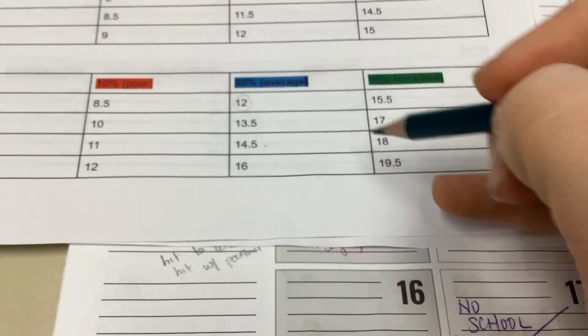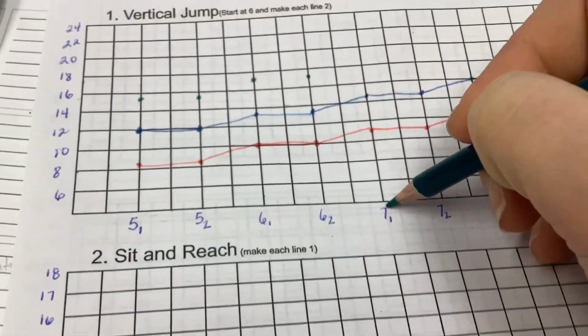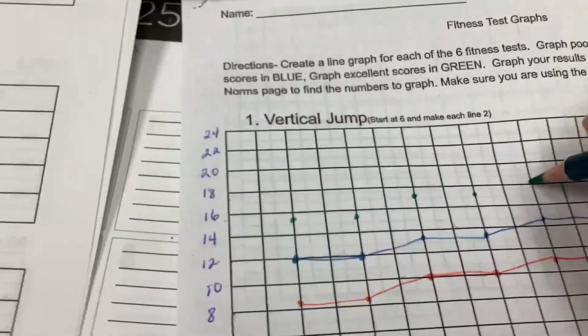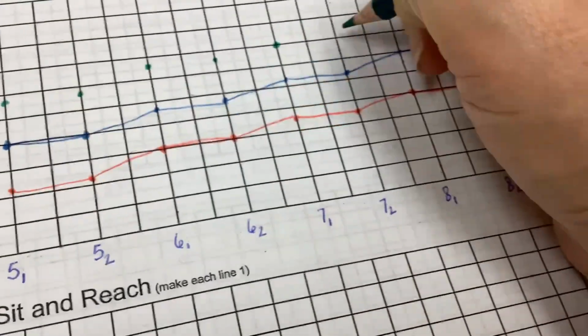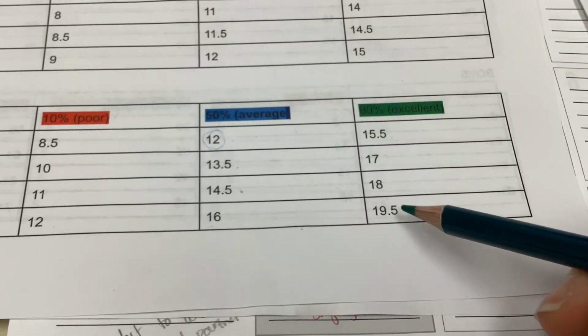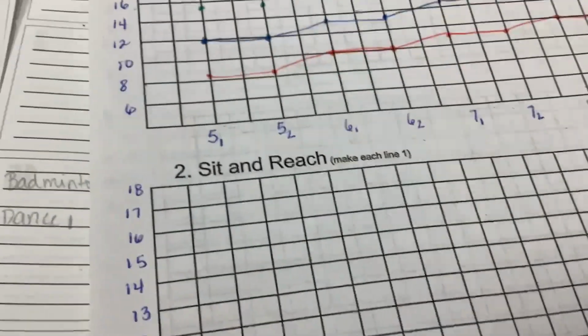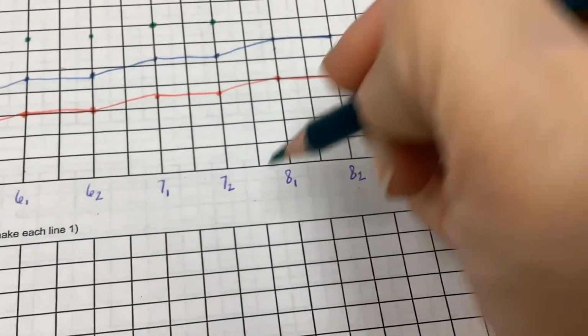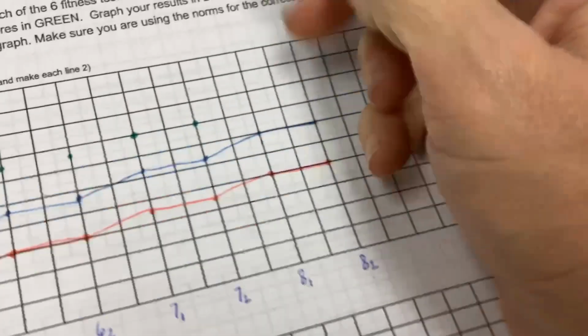For 7th grade, it's 18. So I come back to my graph, find 7th grade, go up to my line that says 18, and I'm making a dot for 7th grade 1 and 7th grade 2. For 8th grade, it is 19.5. So 8th grade, 19.5. So I'm coming back to 8th grade. So I'm coming all the way down to where 8th grade is. I'm going up to where 19.5 would be. And I'm making a dot.